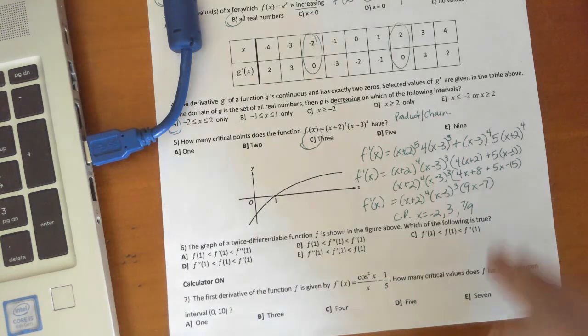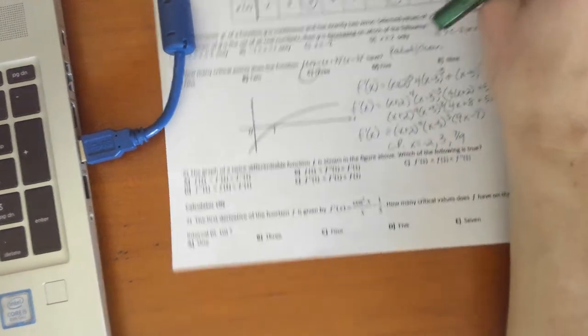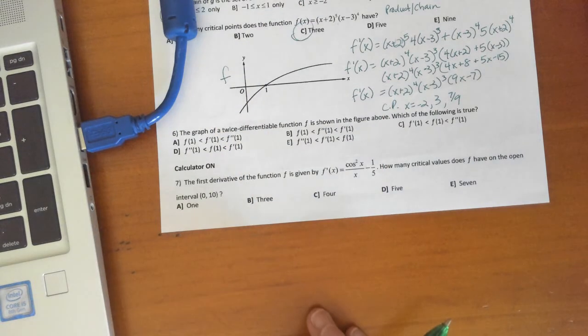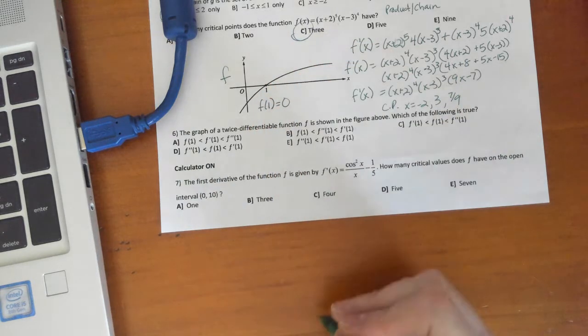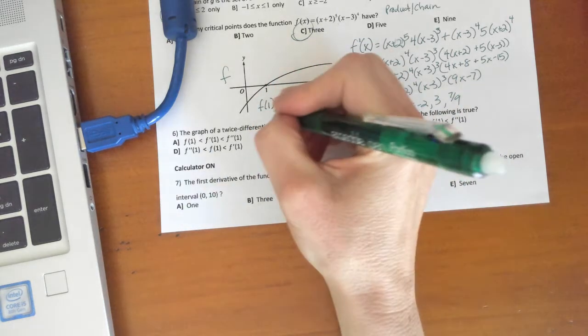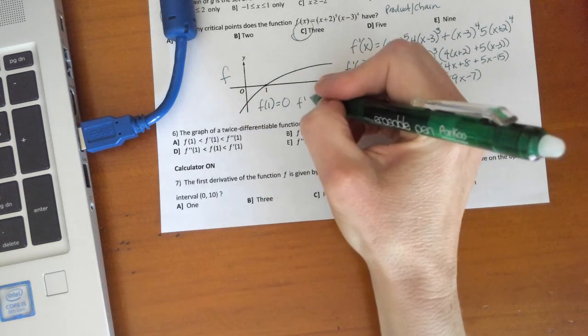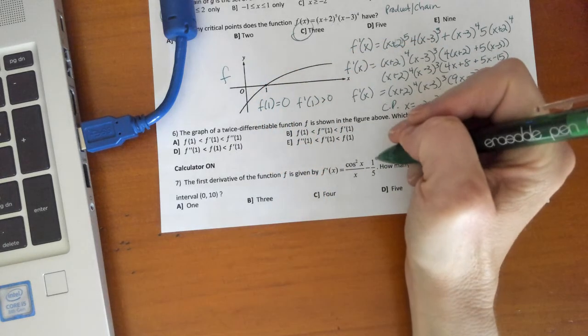Number 6, the graph of a twice differentiable function f, so this is the graph of f, not f prime, is shown above. Which of the following is true? Well, looking at this graph, we know that f of 1 is 0. If we were to look at the rate of change, or the slope at 1, it's increasing, so it's greater than 0.